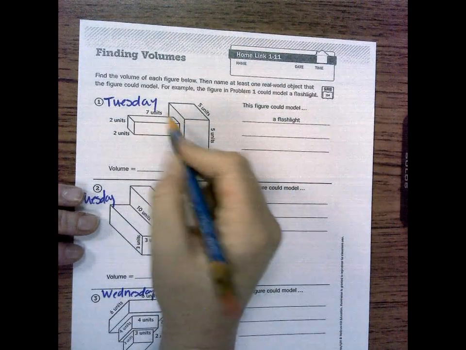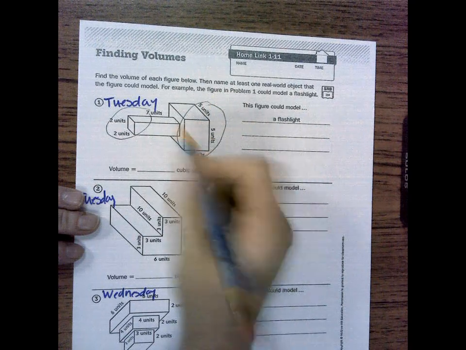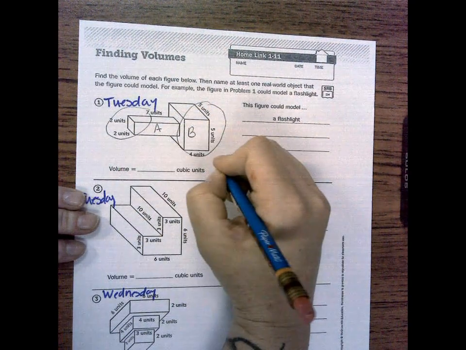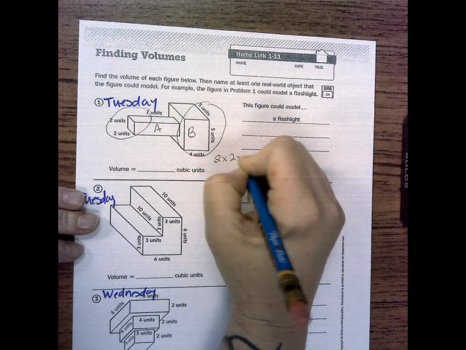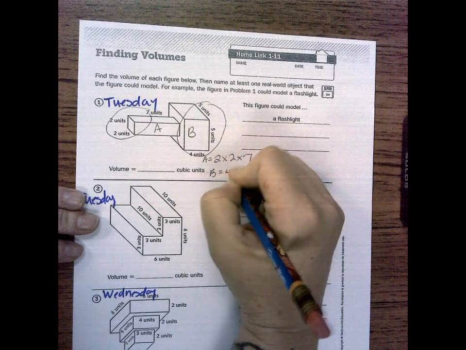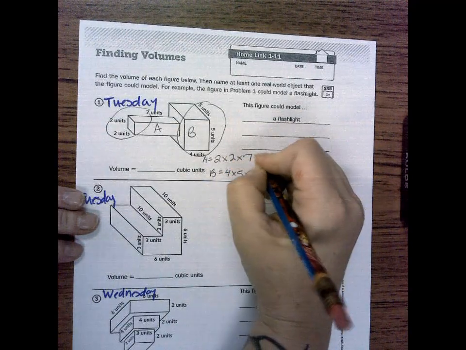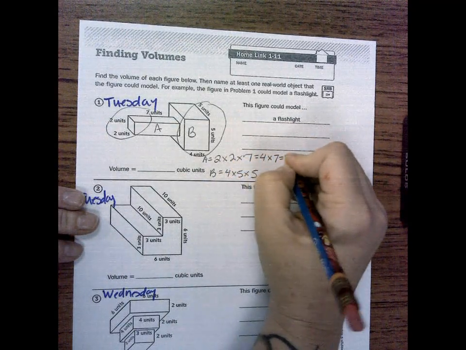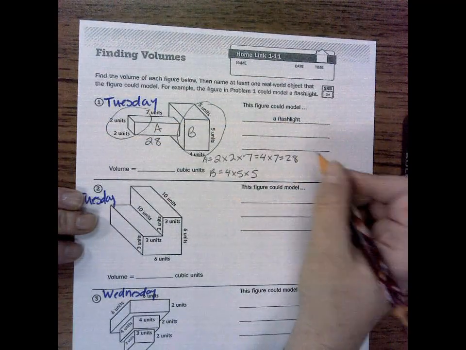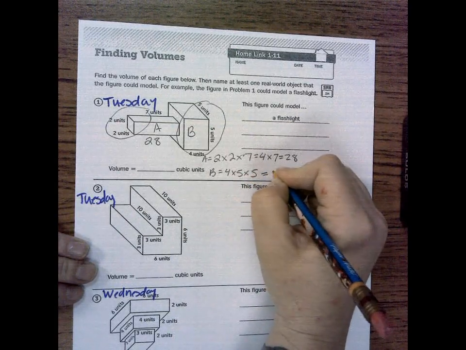But we have these composites, so we need to find the volume of each of these before we add them together. I could say this is A, and this is B, and then we'd add them together. So A would be 2 times 2 times 7, and B would be 4 times 5 times 5. So 2 times 2 is 4, and 4 times 7 is 28. So the volume of prism A is 28. Now the volume of B is 4 times 5 more, which is 100.